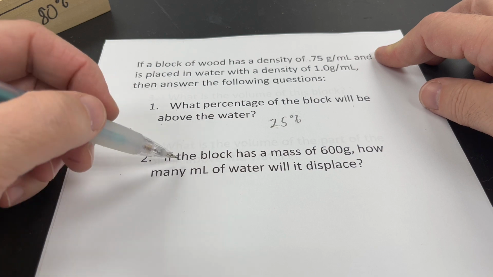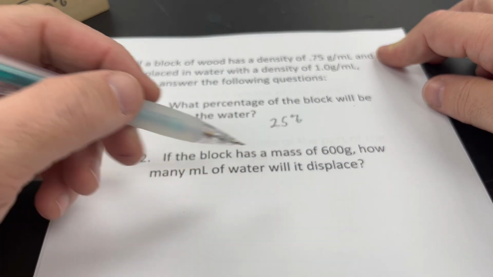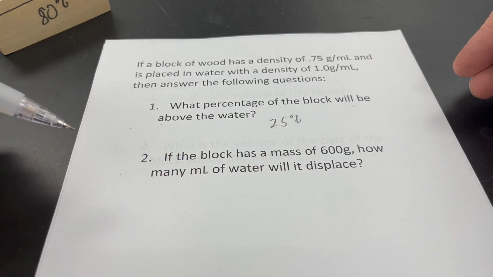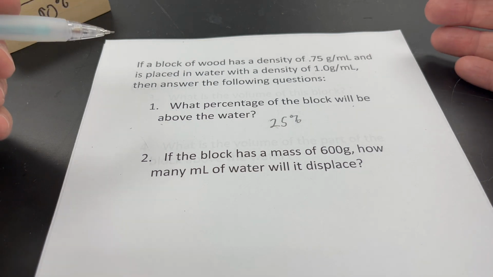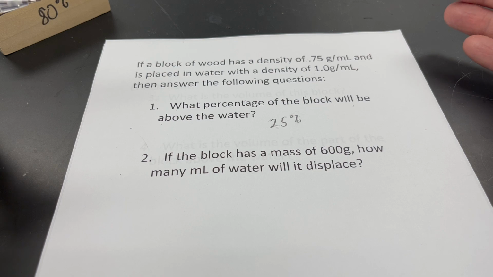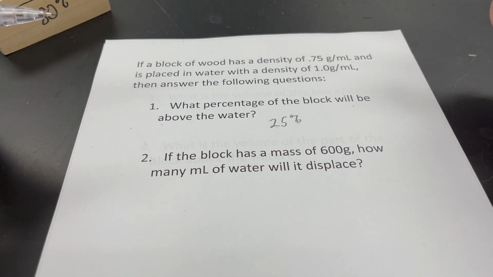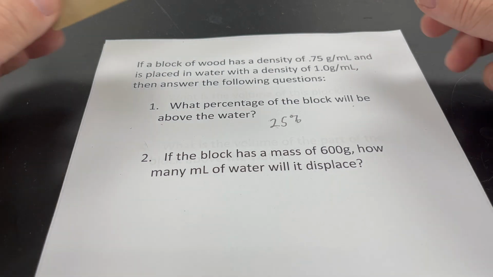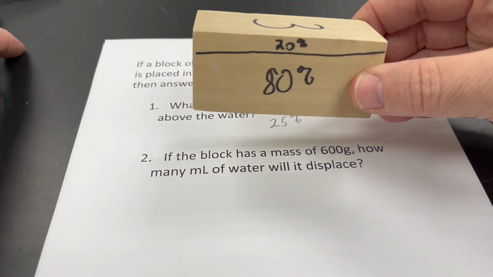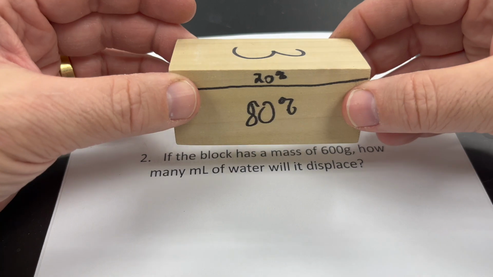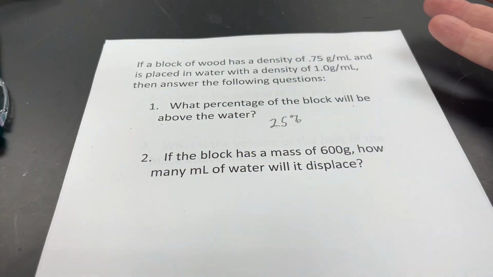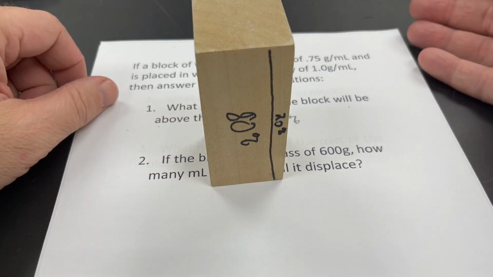Then they say if the block has a mass of 600 grams, how many milliliters of water will it displace? Well, that's easy. It's going to displace 600 milliliters of water because the density of water is 1, and the weight of the displaced water has to be equal to the weight of the block for it to float. If the block was heavier than the water it displaced, then the block would just sink to the bottom because its density would be greater than 1.